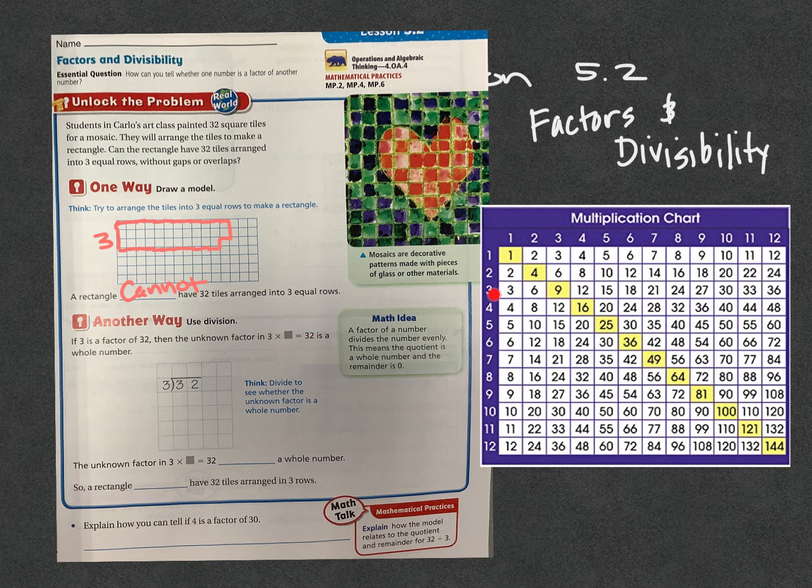We can go down the 3 row until we get to 32. And we need, if it's going to be a factor, it will land exactly on 32. It's not going to be as close as possible without going over. This time it's going to be exactly, if it's a factor of 32, it must land exactly on 32. So let's see. No. 3 is not a factor of 32. The closest we can get is 30, which is times 10. But that leaves us with 2 left over, as we saw up here.